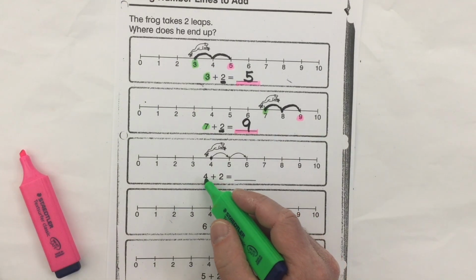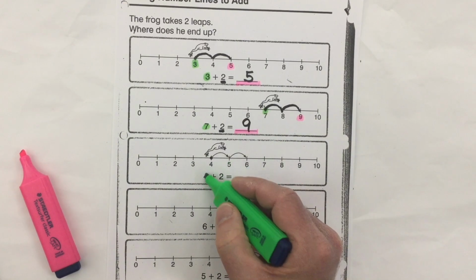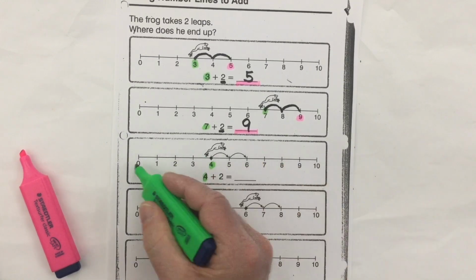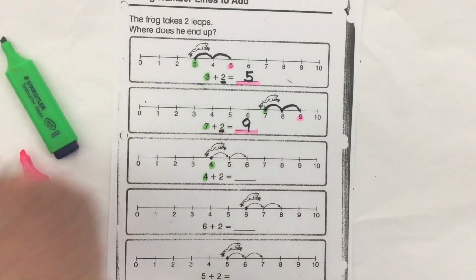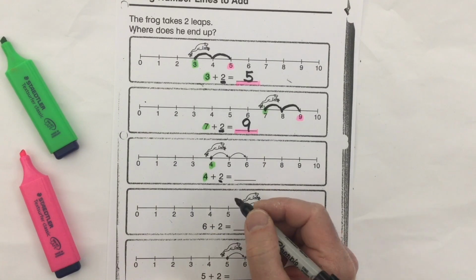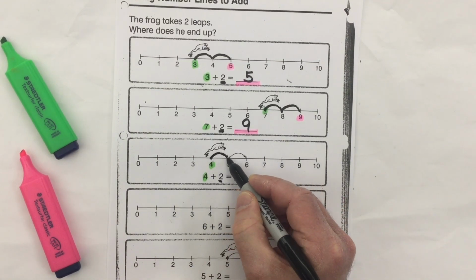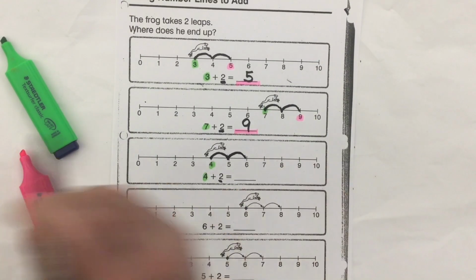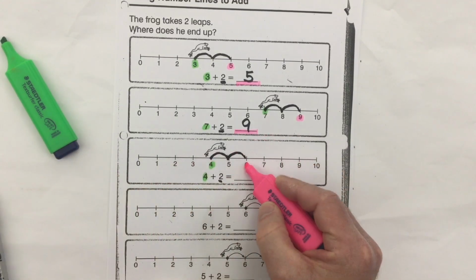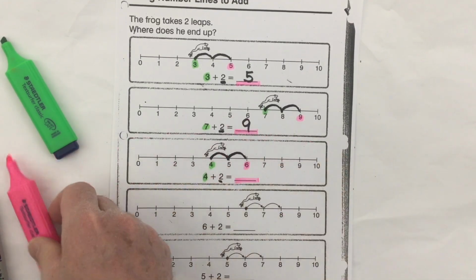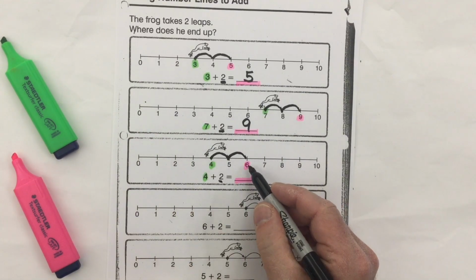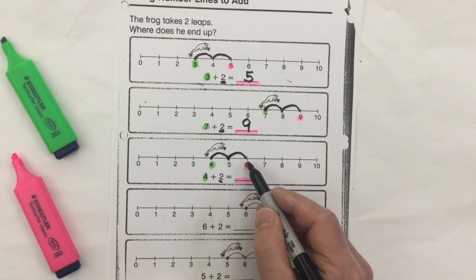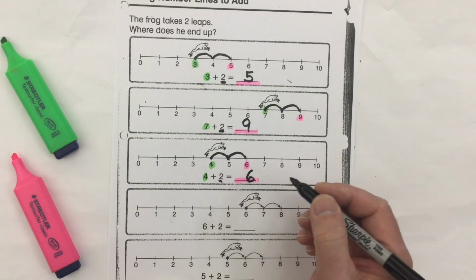This question says 4 plus 2. 4 is our starting number. On our number line we find 4. 2 is the number of hops we're going to take. 1, 2. The number we land on becomes our answer. 6 is what we landed on because 4 plus 2 equals 6.